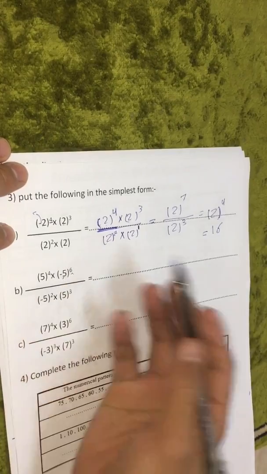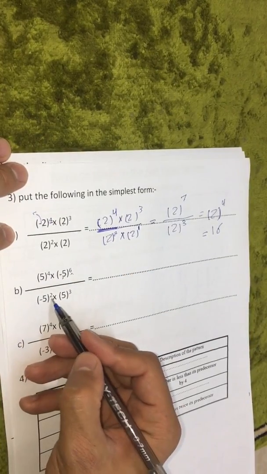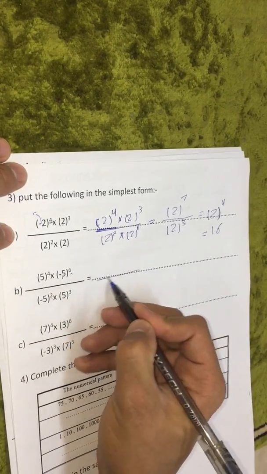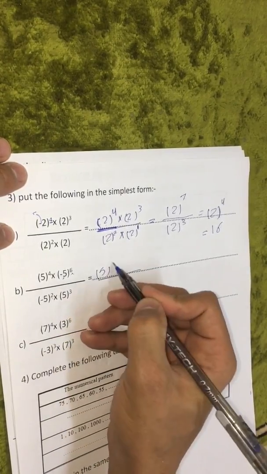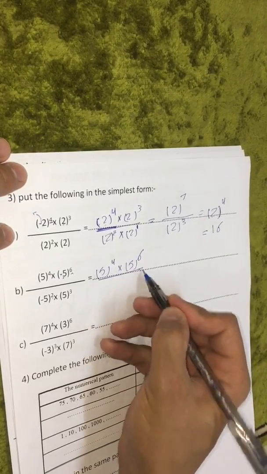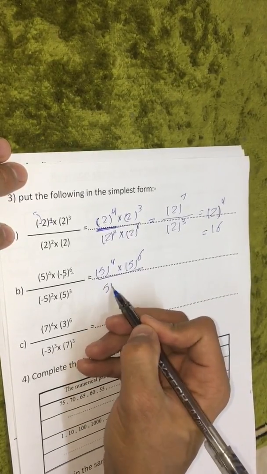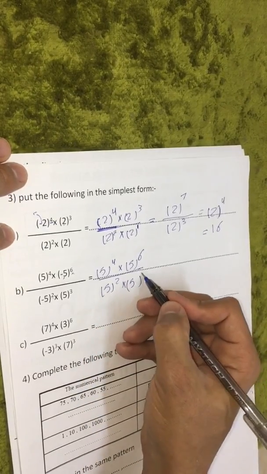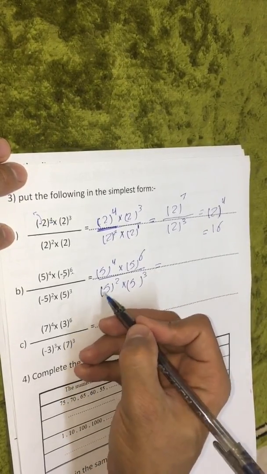What are you doing? Remove this negative, the power is even, so it goes away. So we can write it in this form: 5 power 4 by 5 power 6, over 5 power 2 by 5 power 3.